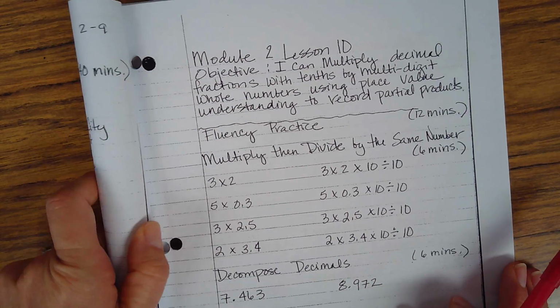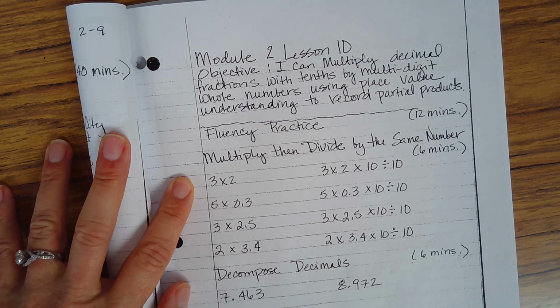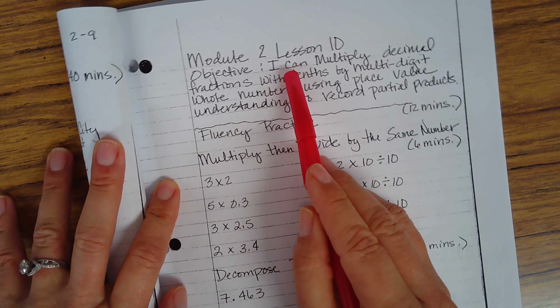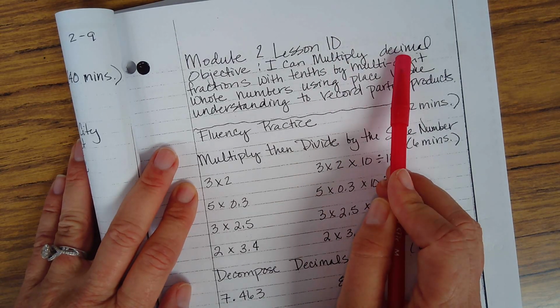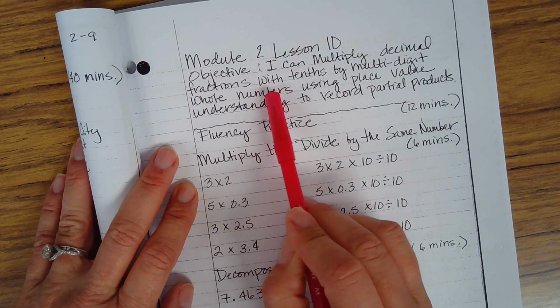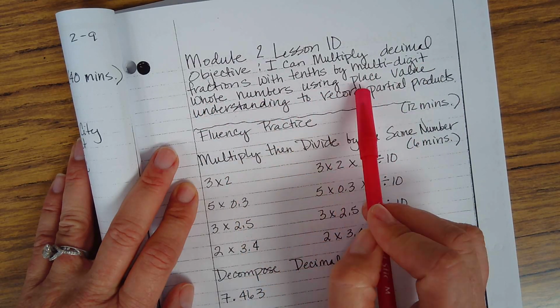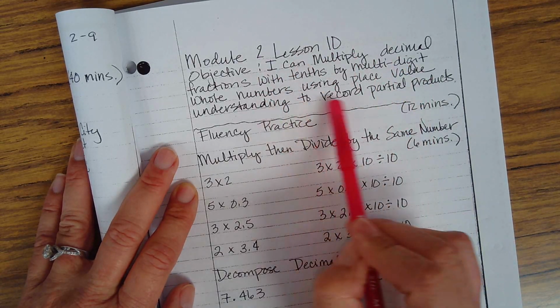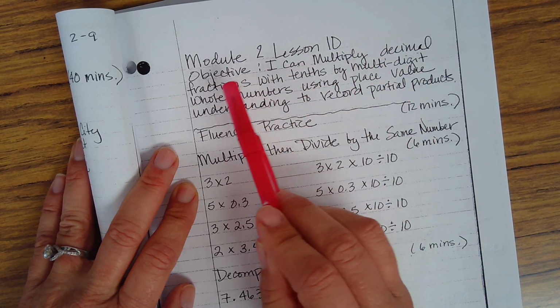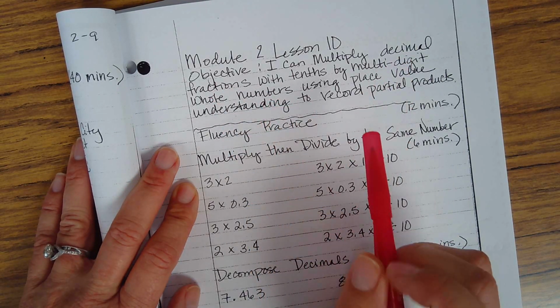This is EngageNY, Module 2, Lesson 10. Read the objective while I read it out loud. I can multiply decimal fractions with tenths by multi-digit whole numbers using place value understanding to record partial products. So we are adding the decimal fraction into our multiplication.